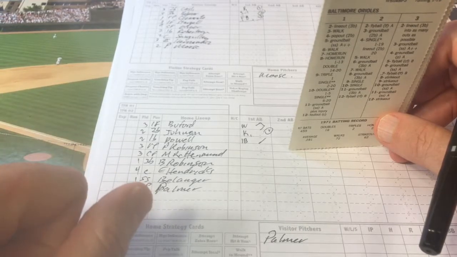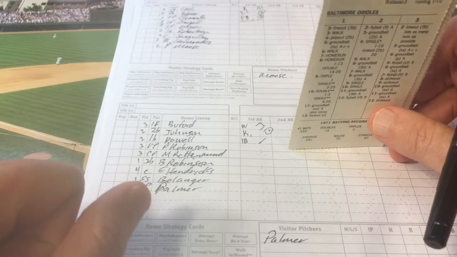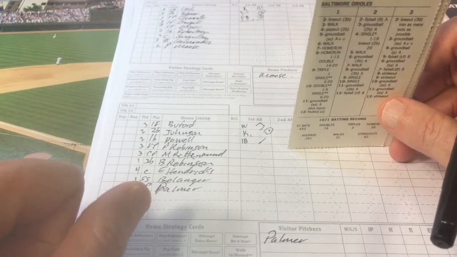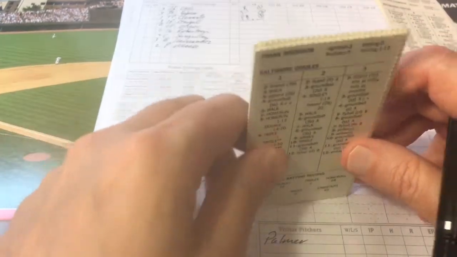The inning started when Buford walked, Johnson struck out, and then Powell lined a single into right field, allowing Buford to make it to third. So there's runners on the corners, and it's Frank Robinson.